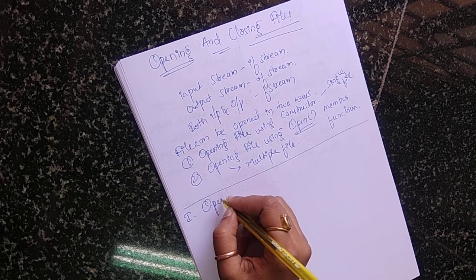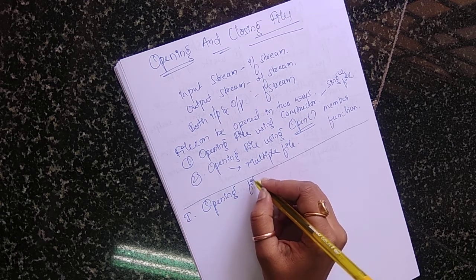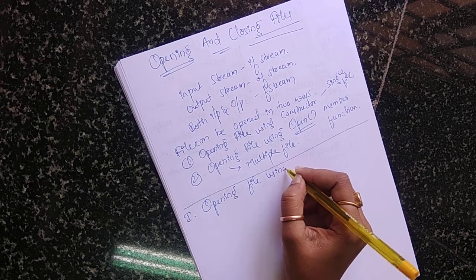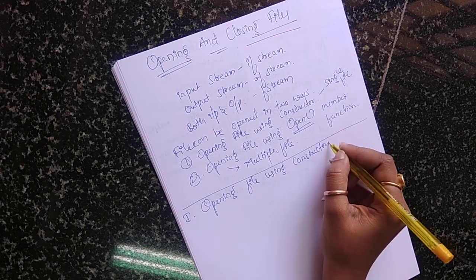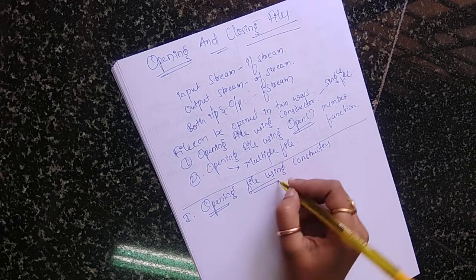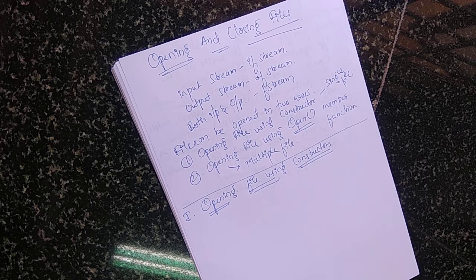How we can open a file using the constructors, that we'll see first. We'll see the syntax first, then the examples.